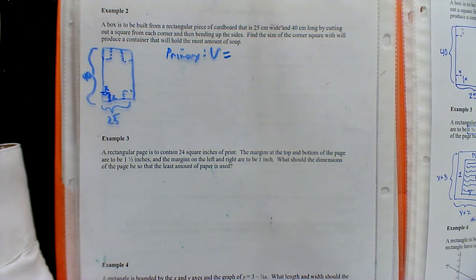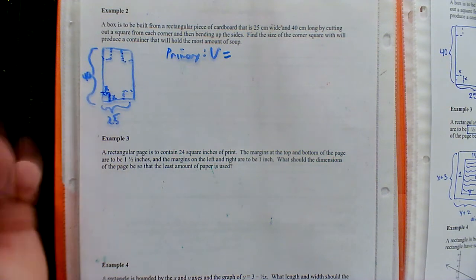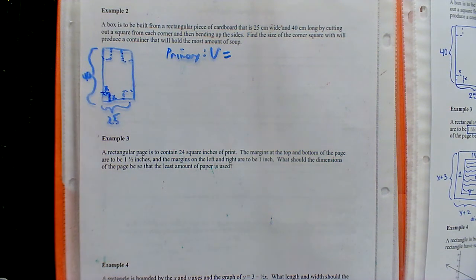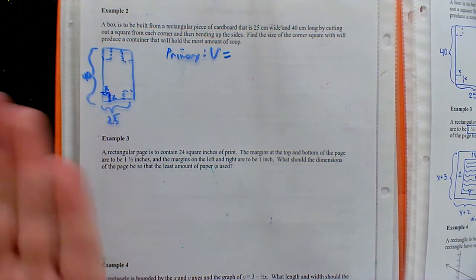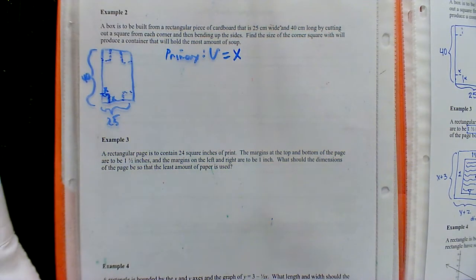Let's start with the height. I think this might be an easy one to see the height. So if I'm cutting in x and I'm going to fold that up, how high is my height going to be? It's going to be x because that's what I'm folding up. I don't know what x is yet, but I know that's my height. You have the rest of it, Dan?